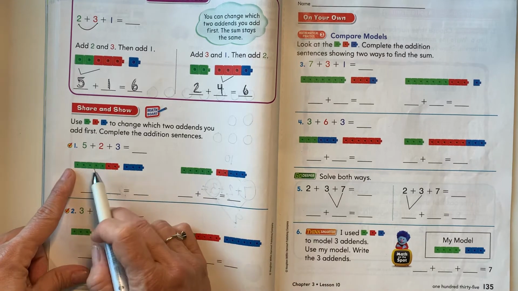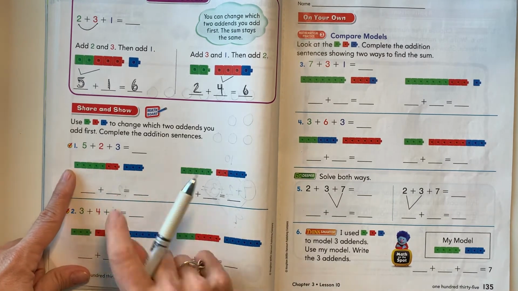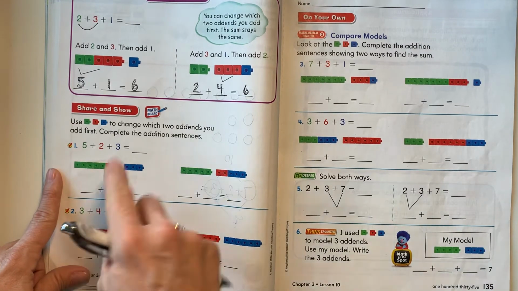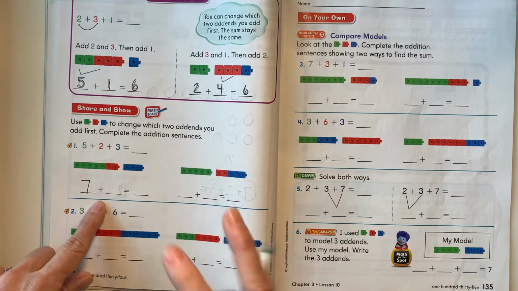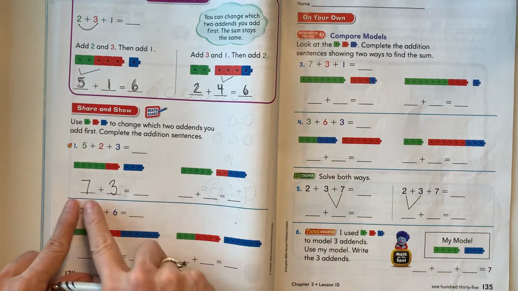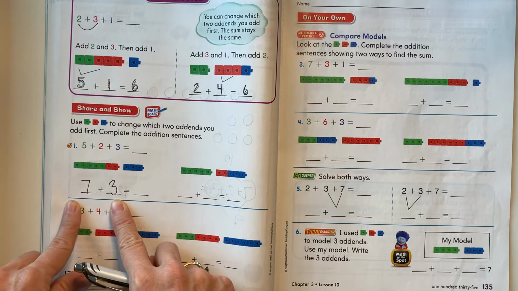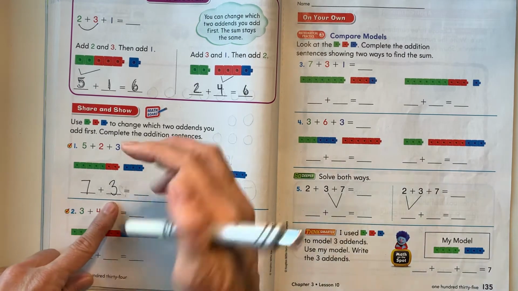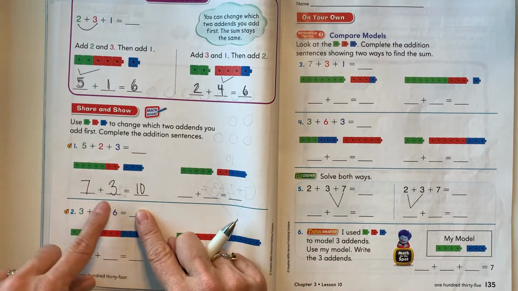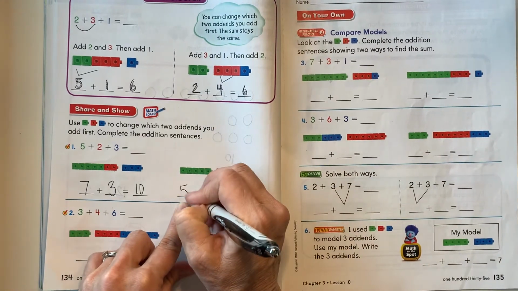So if we were going to make our equation match this picture, we'd have 5 plus 2, which is 1, 2, 3, 4, 5, 6, 7, plus 1, 2, 3. And then we add 7 plus 3, and 7 plus 3 is what? Yeah, it's 10.